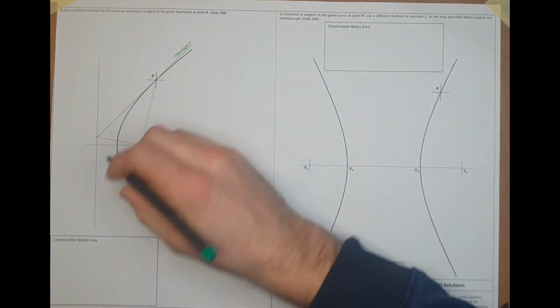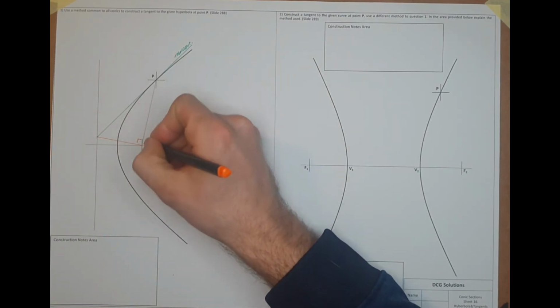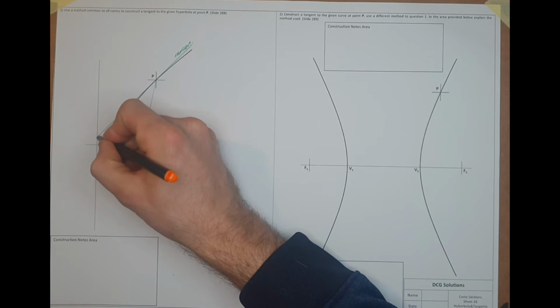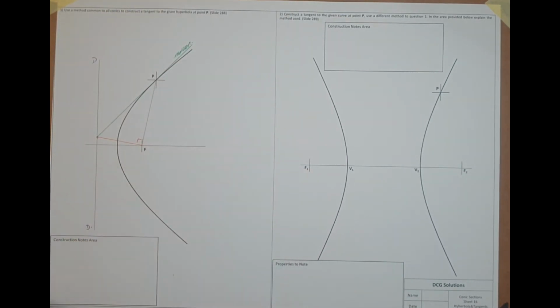So join point P to the focal point and then project off at 90 degrees to hit the directrix line DD1. That's the same, we've practiced that already for the other two conics, for ellipse and for parabola. Moving on to our second method.